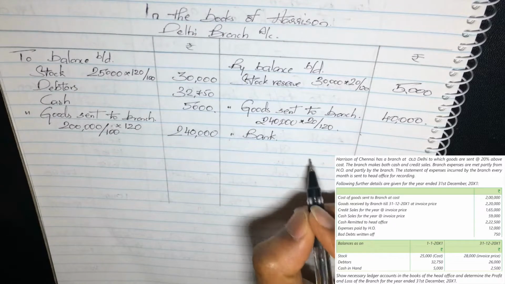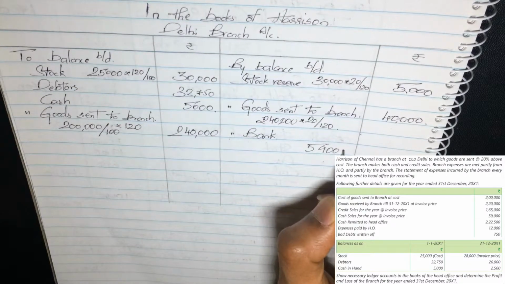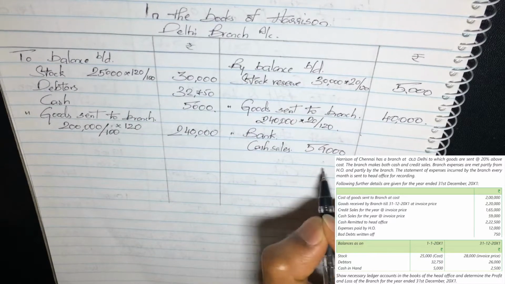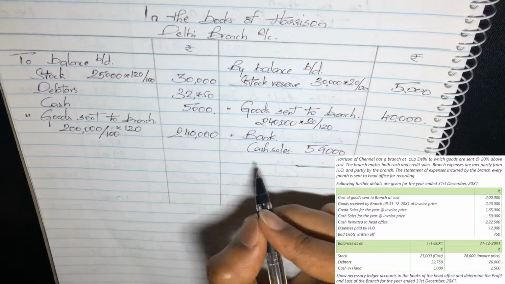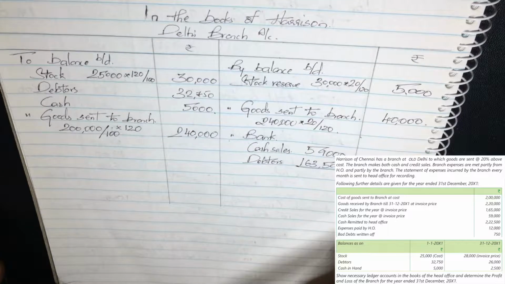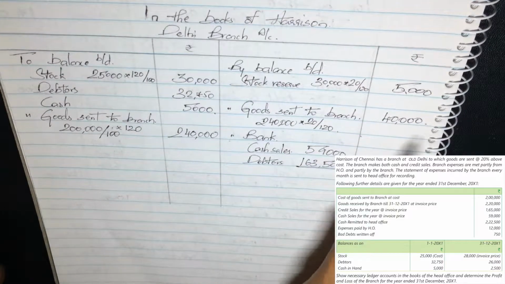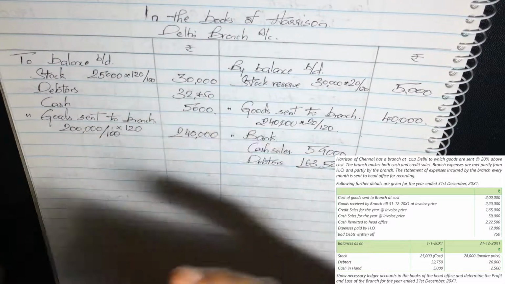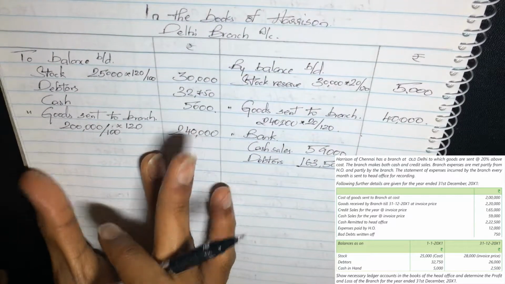222,500, and out of that cash sales is 59,000. So the balance will be the collection from debtors. So the problem is expenses paid by HO is 12,000. So when expenses are met by the head office, naturally the debt of the branch is increasing, right? So we'll be showing it on the debit side.